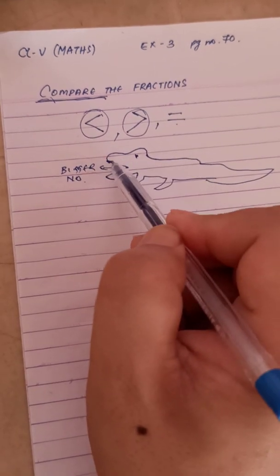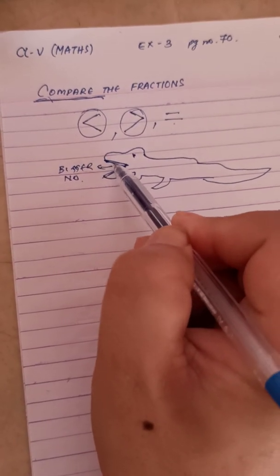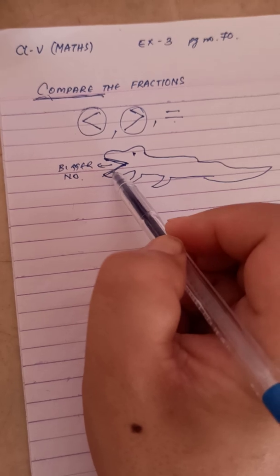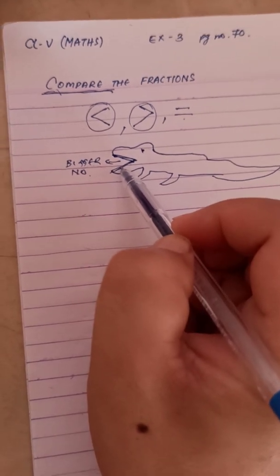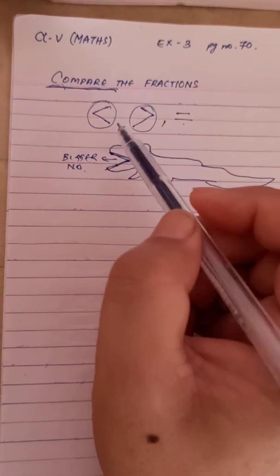So remember this particular sign. The mouth of the crocodile is always open towards the bigger number.